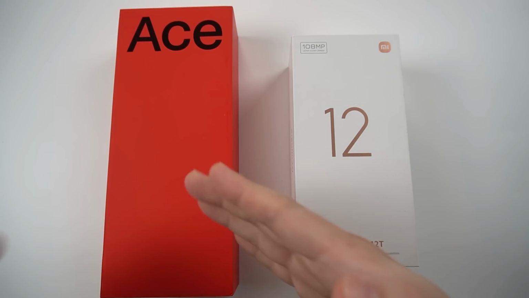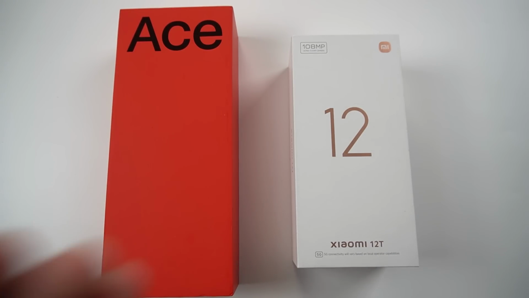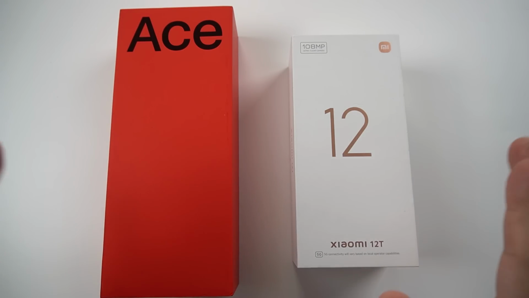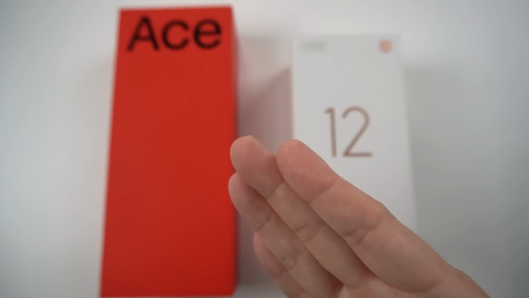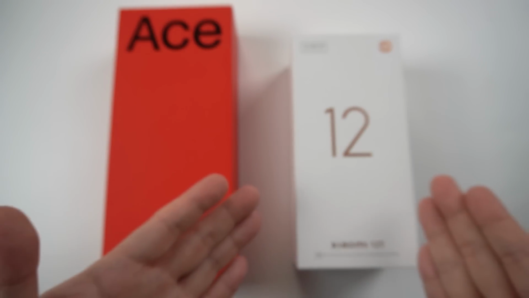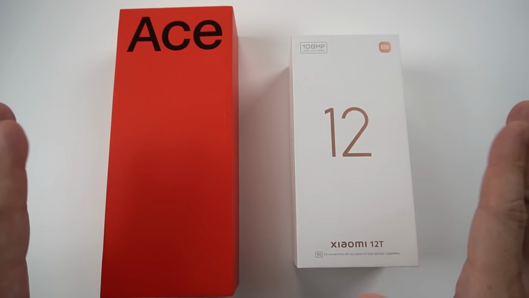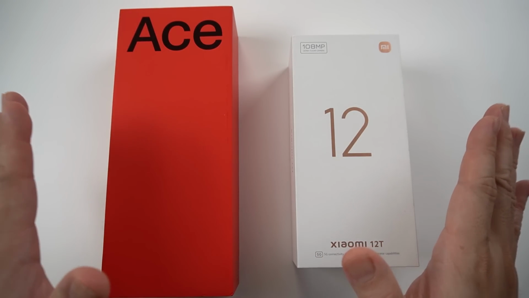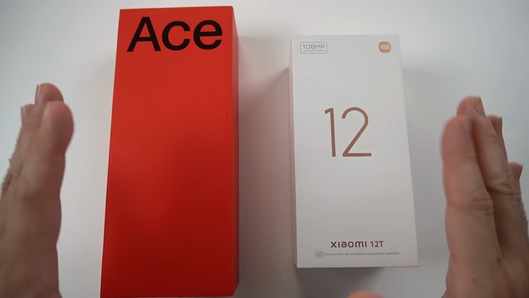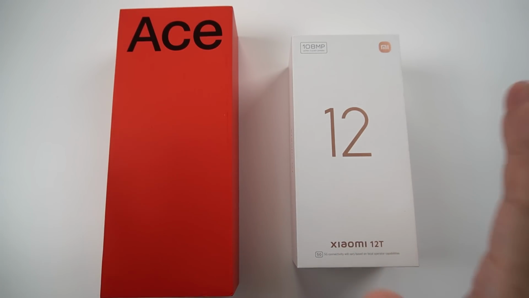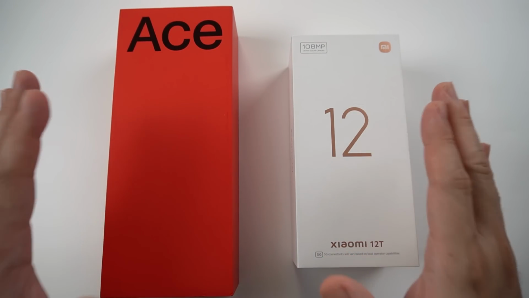So I have here on my left si OnePlus Ace, and on the other side is the Xiaomi 12T, and both of them have the MediaTek Dimensity 8100. Kay Ace is a 8100 Max and kay 12T is a 8100 Ultra. Though yung difference nila is not that much, so we'll be diving into the other specs dito sa phone na ito, and malalaman natin kung sino nga ba dapat mong bilhin after this video.